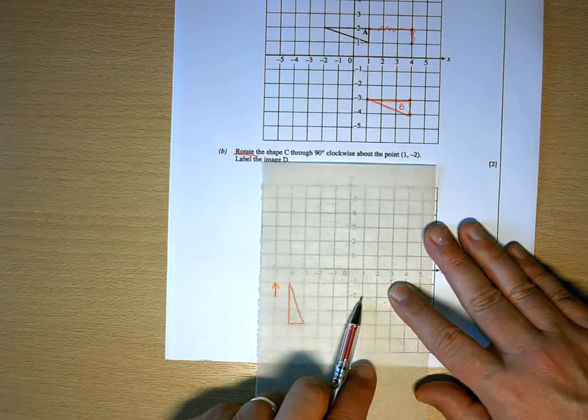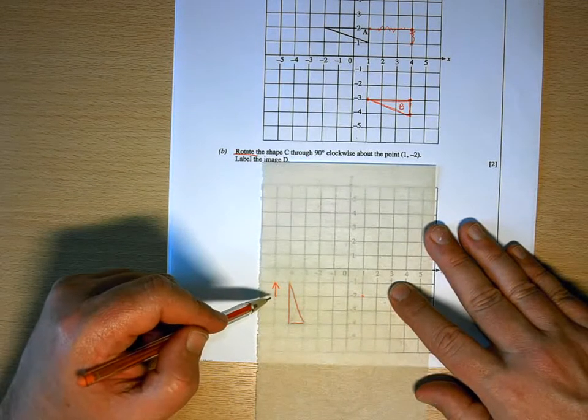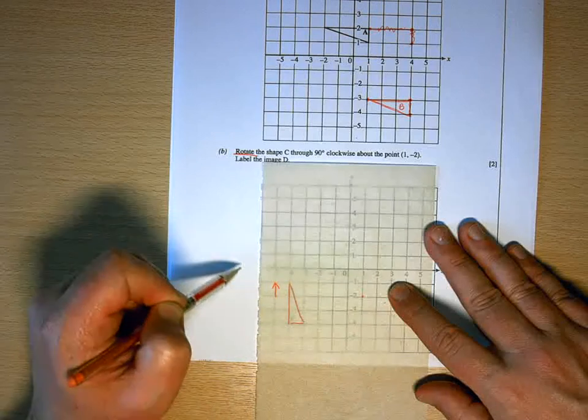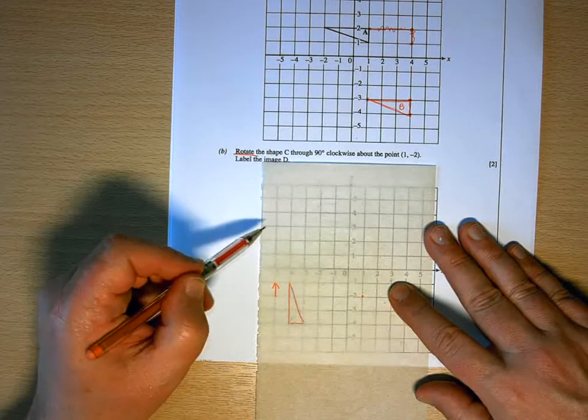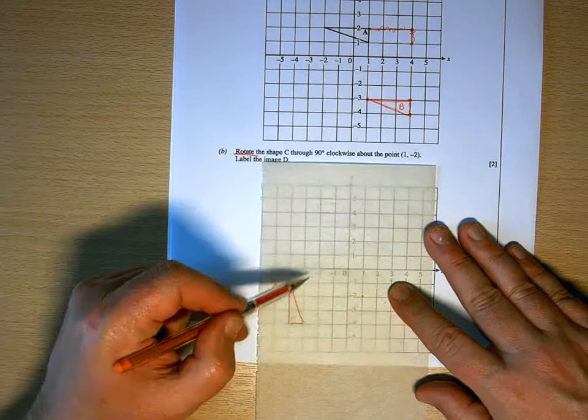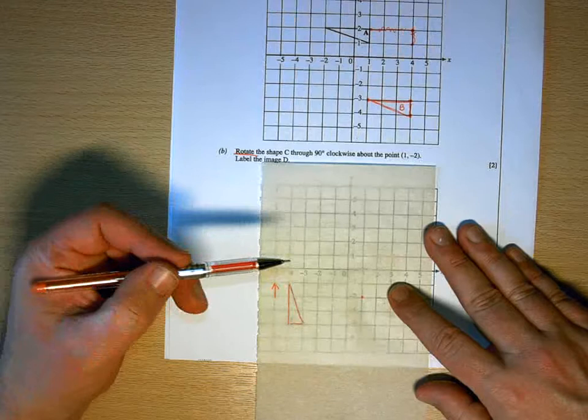Okay, so we're going to hold the pen there to turn it around there, and we're going to turn it 90 degrees, which is quarter of a turn, clockwise, which is in this direction. So a quarter of a turn in this direction means that that arrow is going to be pointing right when we need to stop.